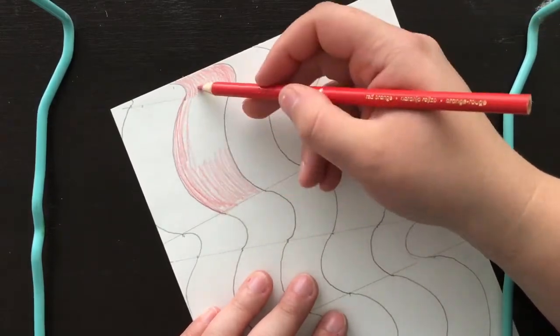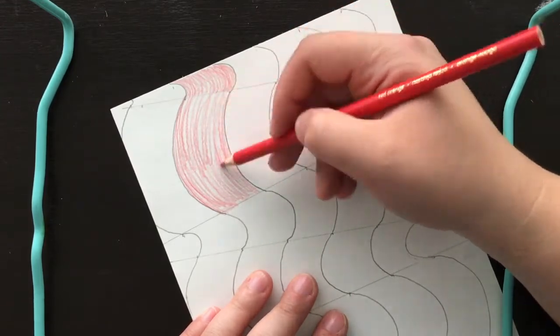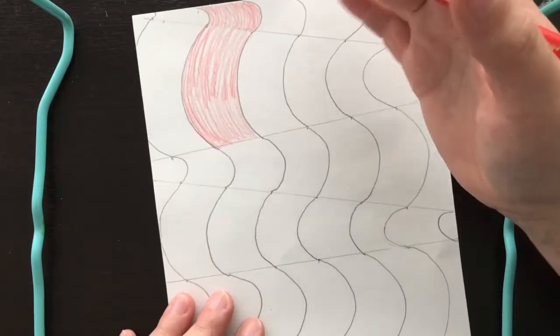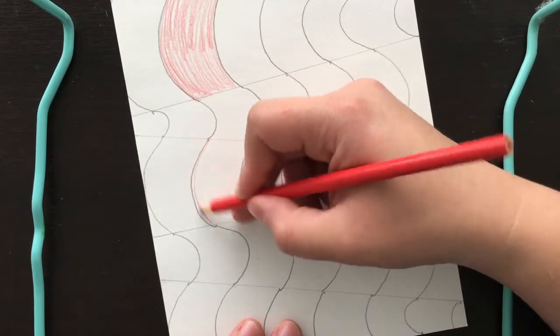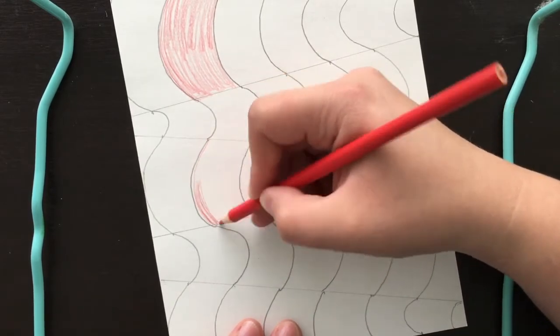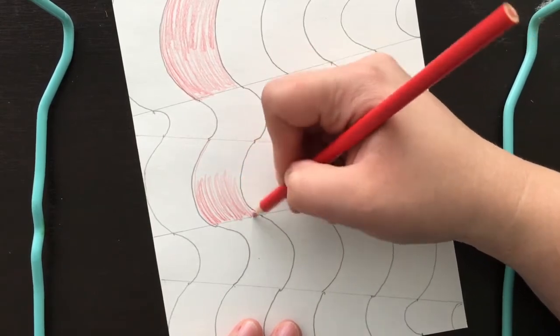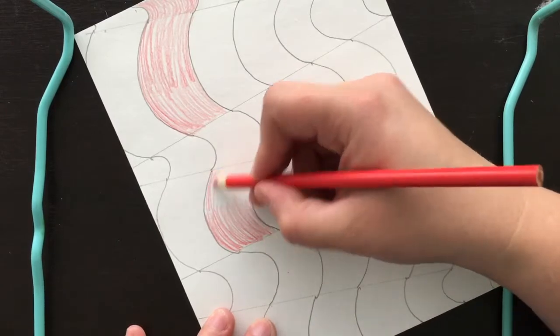Make sure you're following the curves of your lines, because if you don't, it's just going to flatten it out. And our goal is to fool people into thinking it's 3D. Now, I could flip my paper and do that one, but while my paper's this direction, I think I'm just going to finish up this row. Remember, we're pushing lightly, and you'll see why in a second here.